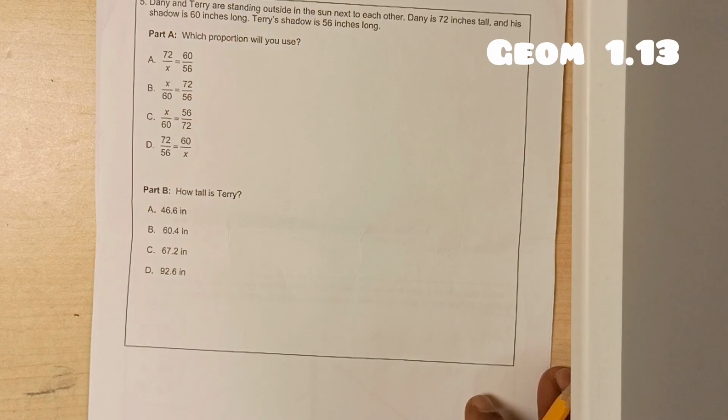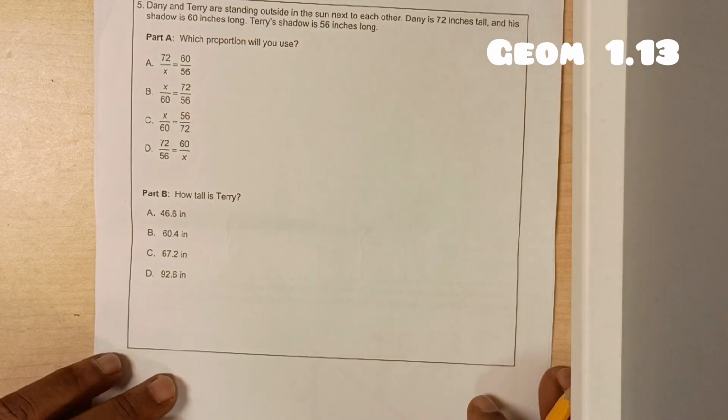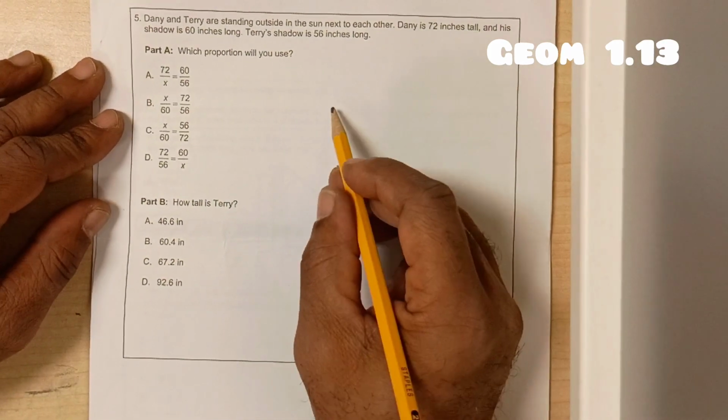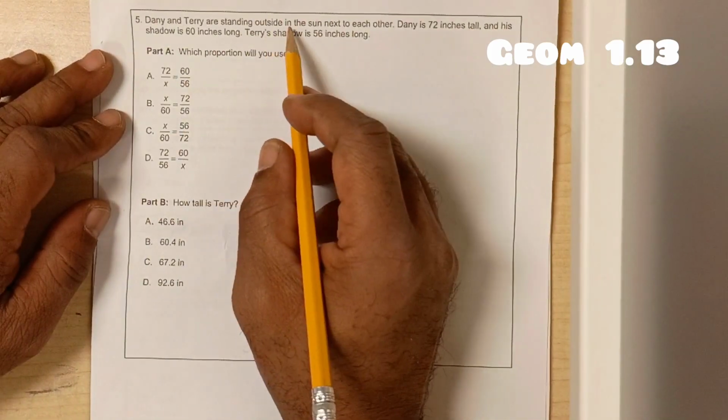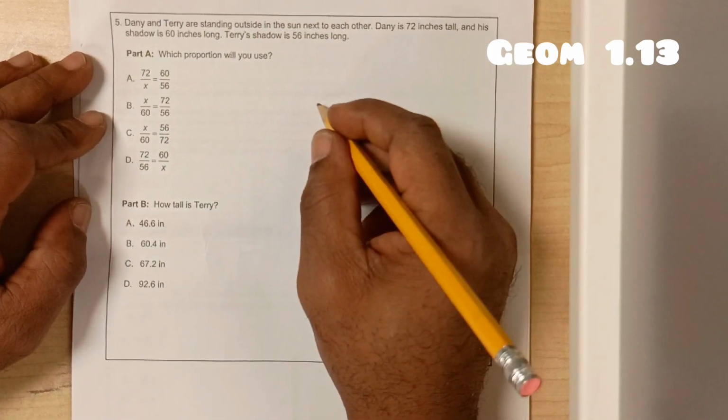Okay. Number 5. What are we doing for number 5? Let's do a quick sketch. Danny and Terry are standing outside next to each other.